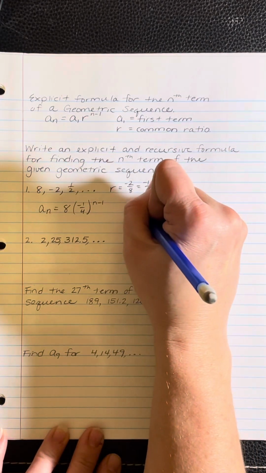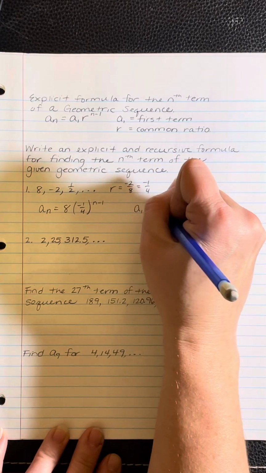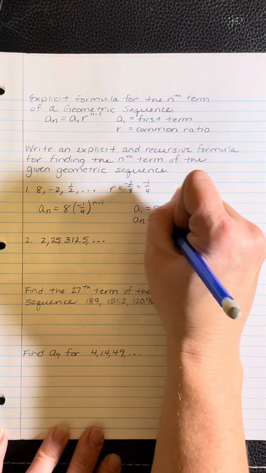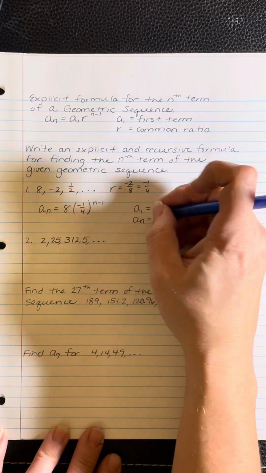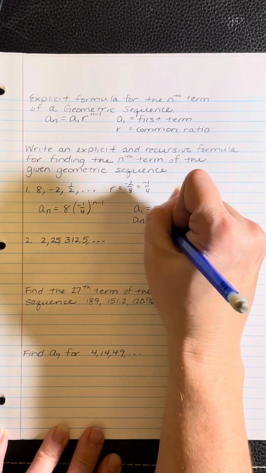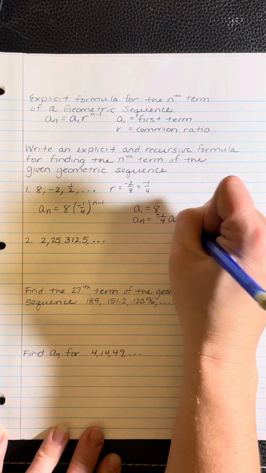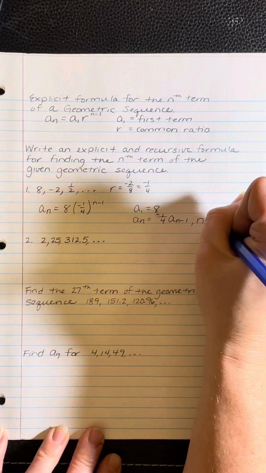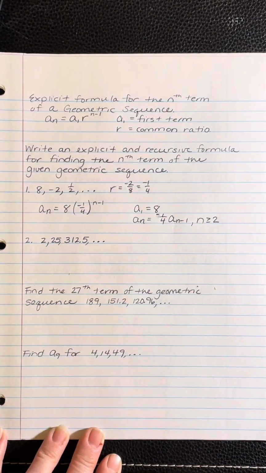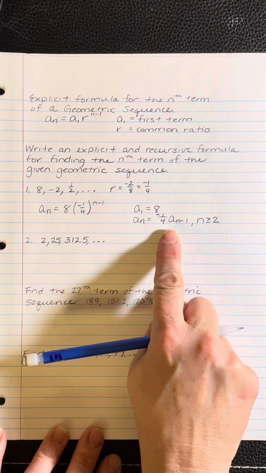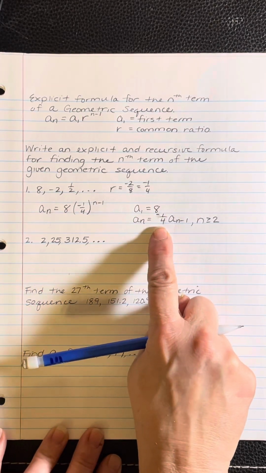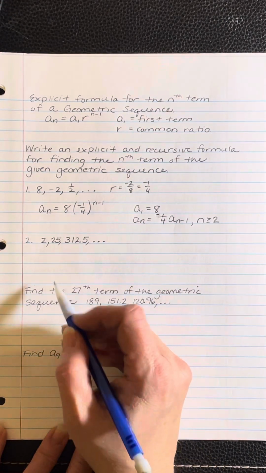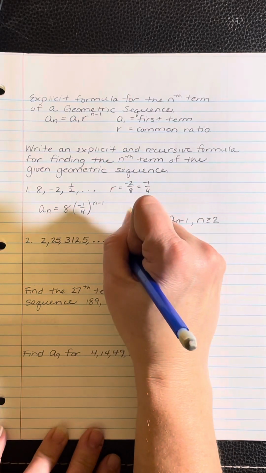Recursive. I have to define a sub 1. A sub 1 equals 8. And a sub n is going to equal negative 1/4 times a sub n minus 1, where n is greater than or equal to 2. This pretty much works for any geometric sequence. You put your first term, and then you put your r times the previous term, and that'll give you your recursive formula. So this number 2 here, first thing I need is my r.